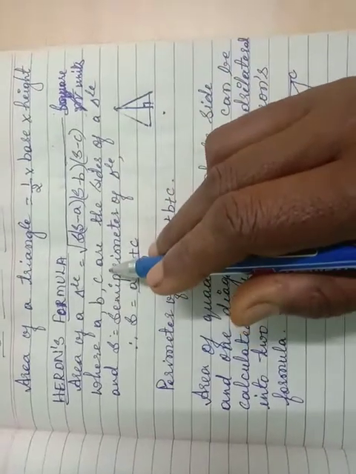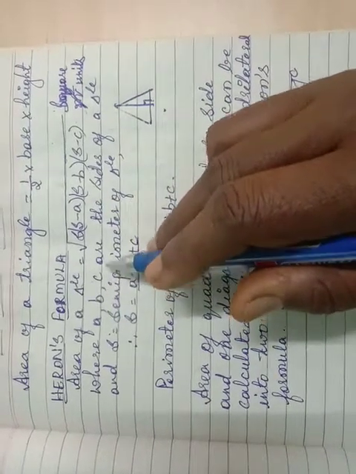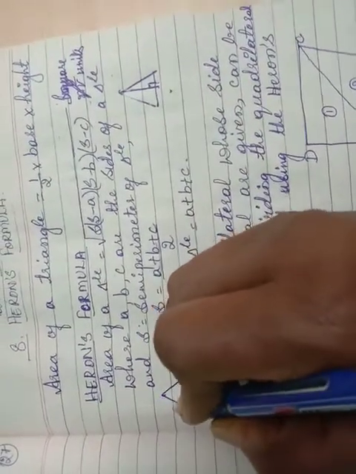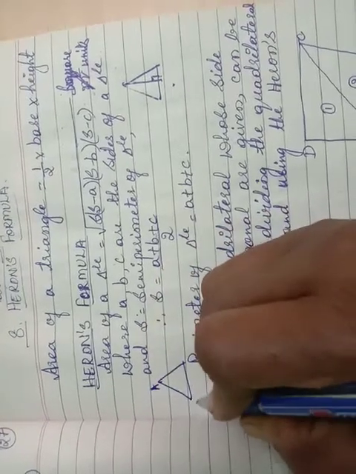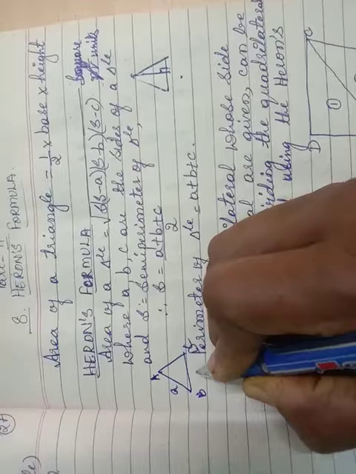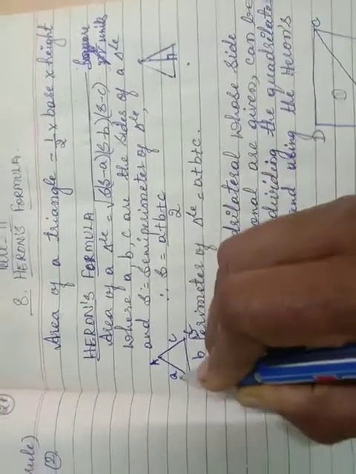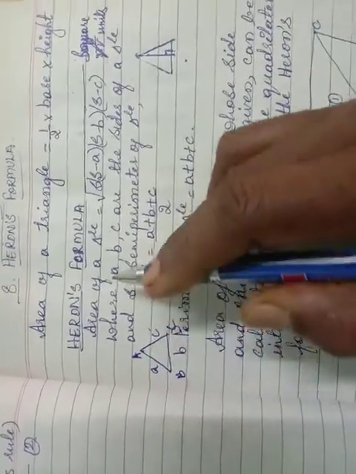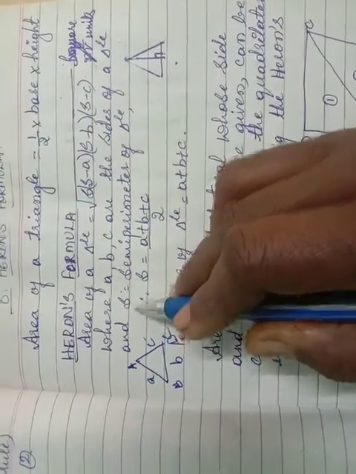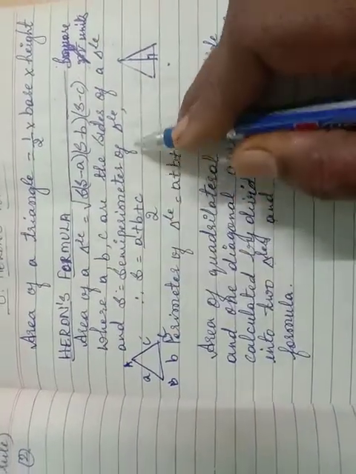So here you must know a, b, c. What are a, b, c? a, b, c are nothing but the sides of the triangle. Okay. Let me draw here one triangle. This is a triangle, and a, b, c are the sides of the triangle. And s, what is s? s is the semi-perimeter of a triangle.